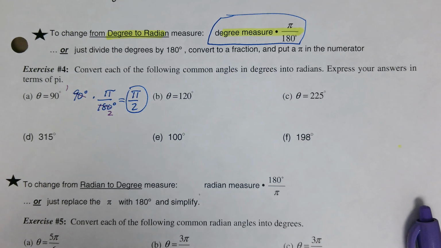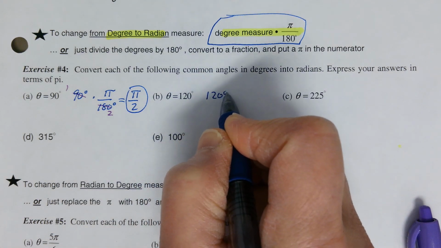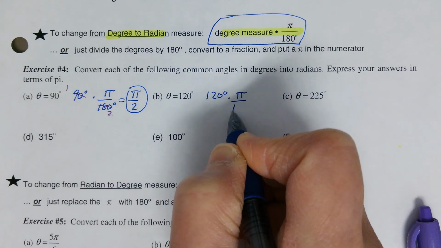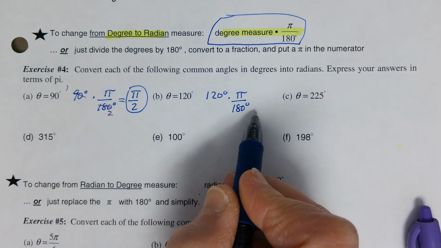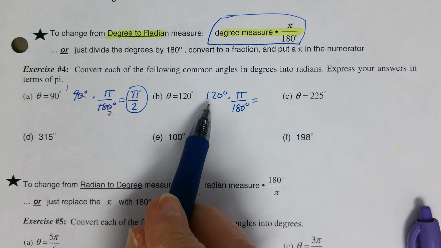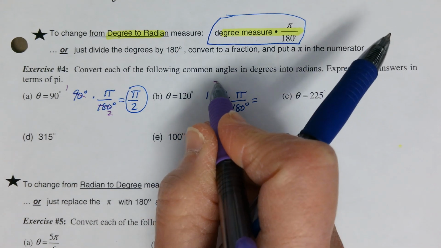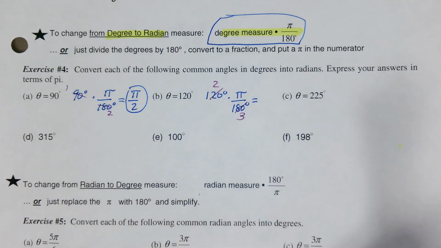If theta is 120 degrees and we want to convert to radian measure, we take our 120 degrees and multiply by pi over 180 degrees. Again, the degrees would divide out. The 120 and 180, I know 60 divides into 120 twice and into 180 3 times.